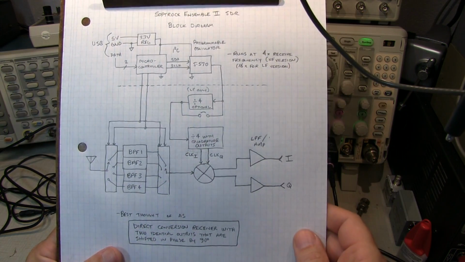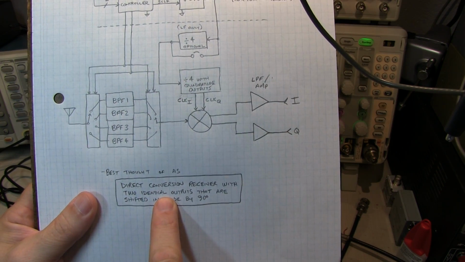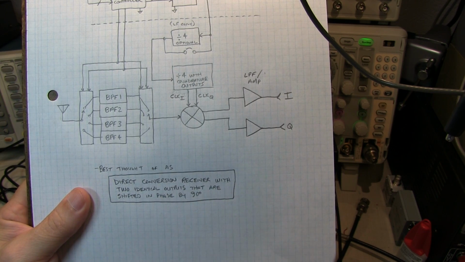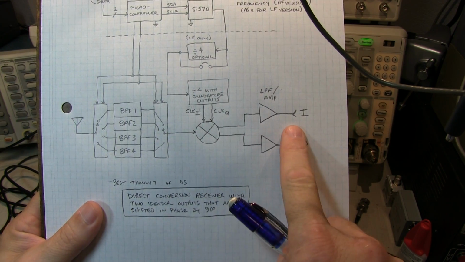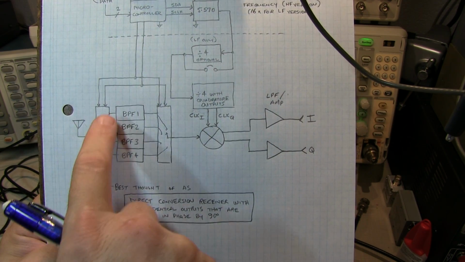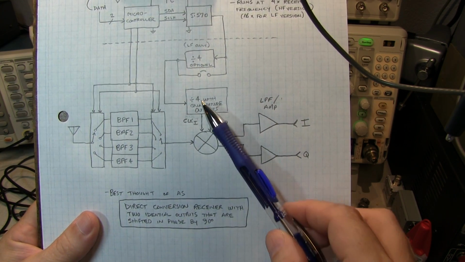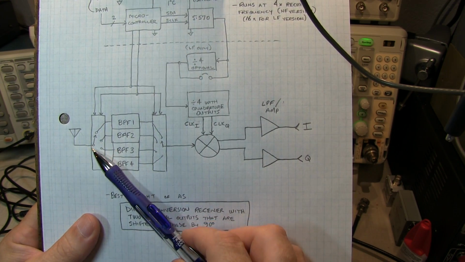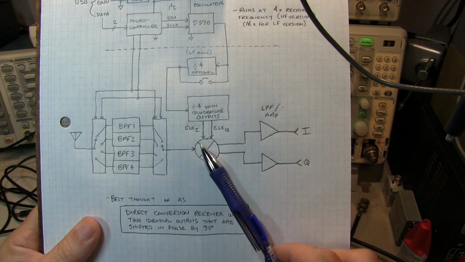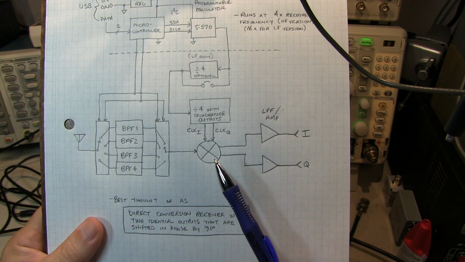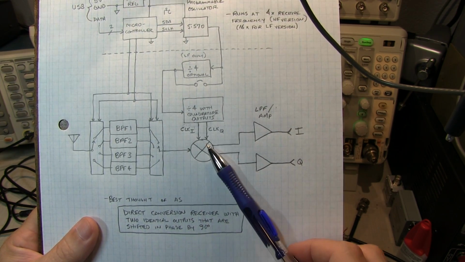Okay, the Softrock Ensemble 2 software-defined receiver can be thought of really as a direct conversion receiver with two identical outputs that are shifted in phase by 90 degrees. We can see that in the basic block diagram of the RF path here. RF comes in through the antenna, goes through one of four selected bandpass filters into a mixer. The mixer is fed with a clock that is equal to the desired receive frequency, and then the baseband signal comes out here. Now, this is a little bit of a special mixer. It's actually called a Quadrature sampling detector, or QSD, and we'll talk more about that in detail later.